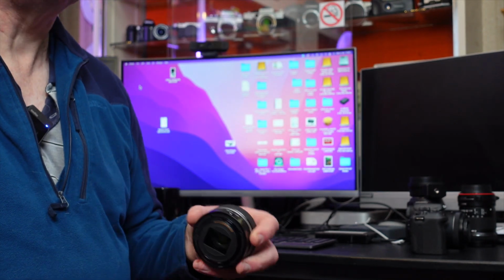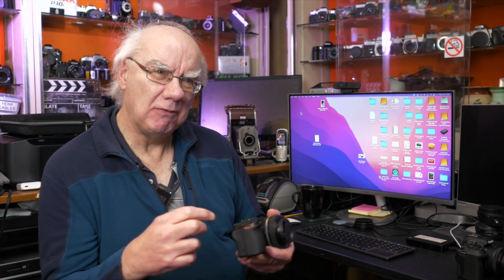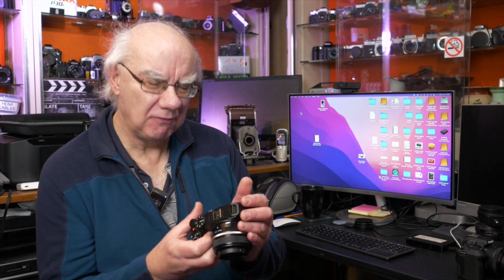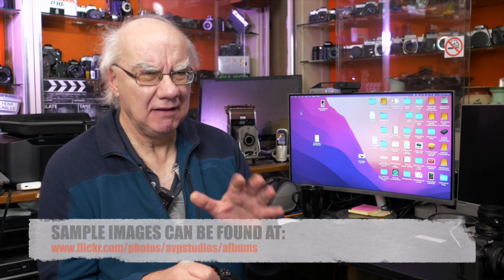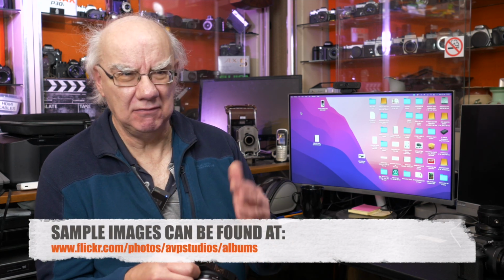It's the same sensor as in the Nikon Z50 and the ZFC. So if you're familiar with the results from either of those cameras, you certainly won't be disappointed with the results from the Z30. I can highly recommend that, because I've owned the Z50 and the ZFC.